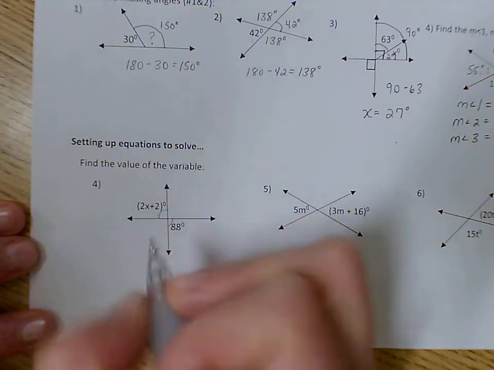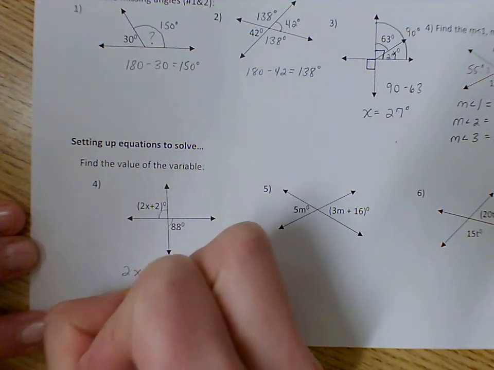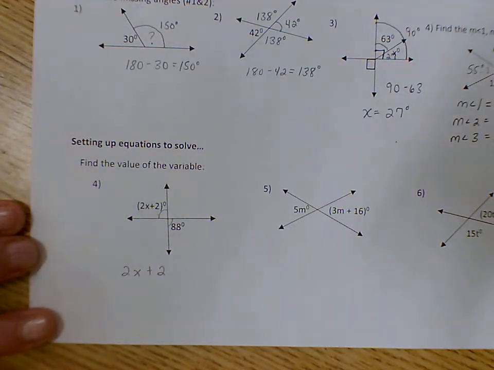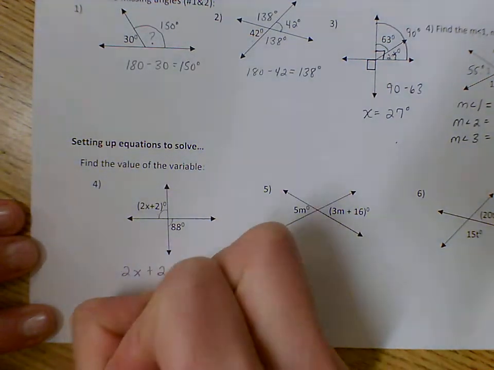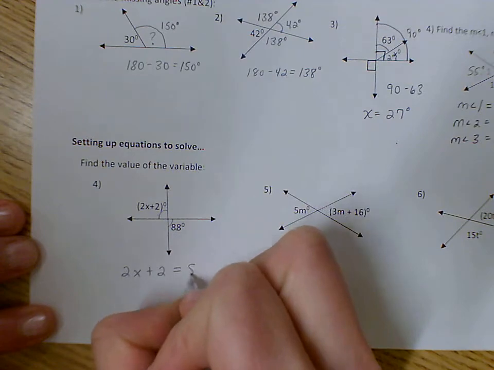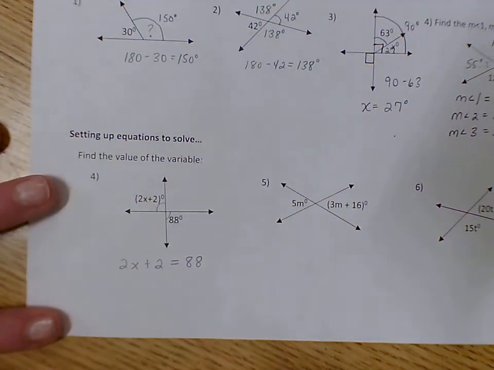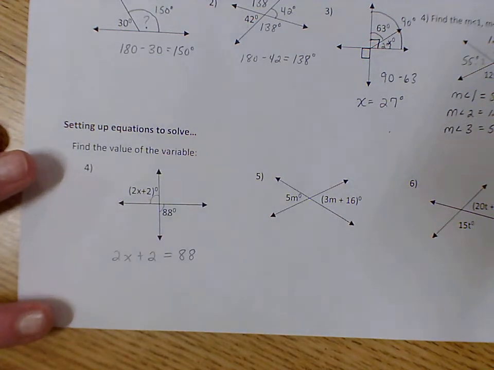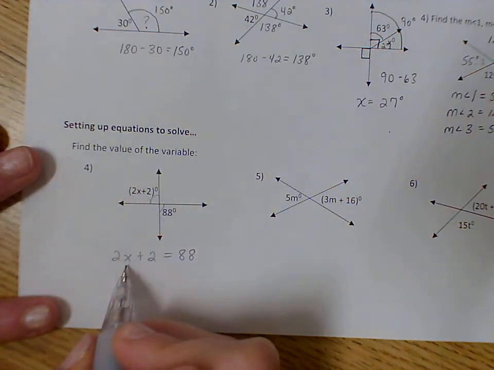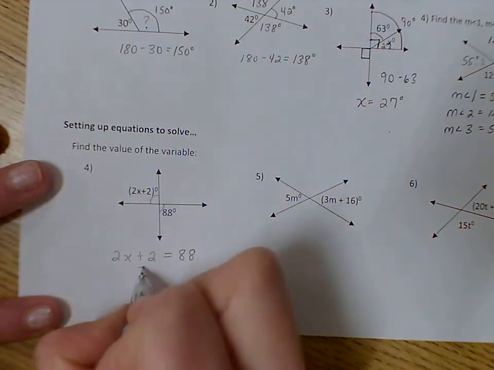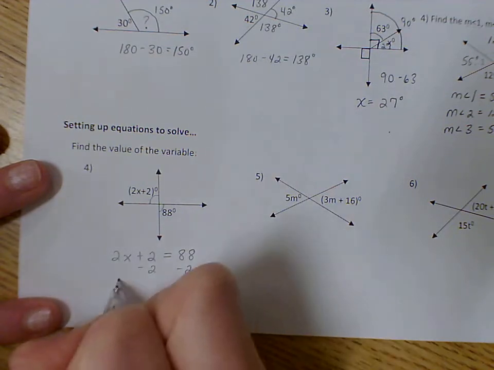So I know that these are equal. I'm going to take one of my angles, which is the 2x plus 2, and set it equal to the other angle. Okay, so that is your equation. Now you use what you know about solving equations. We've got to get our x by itself, so we start by subtracting our 2.